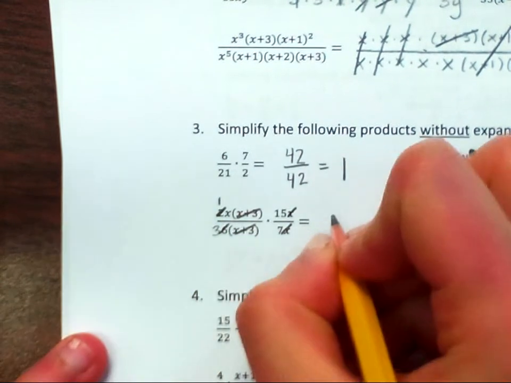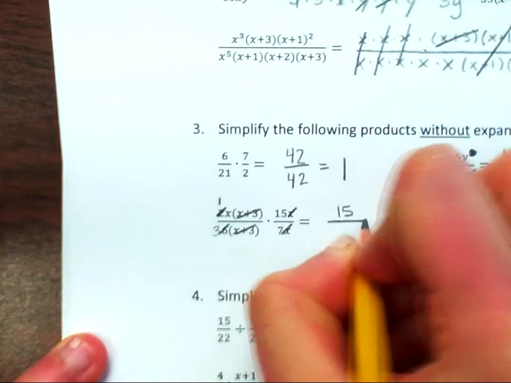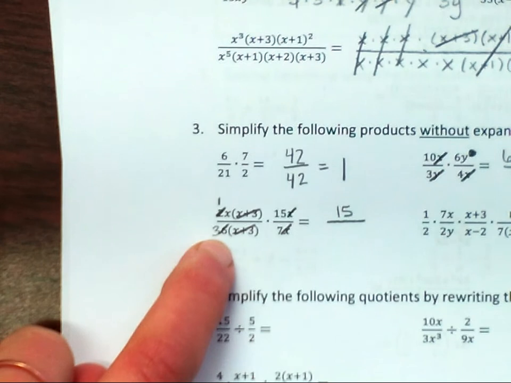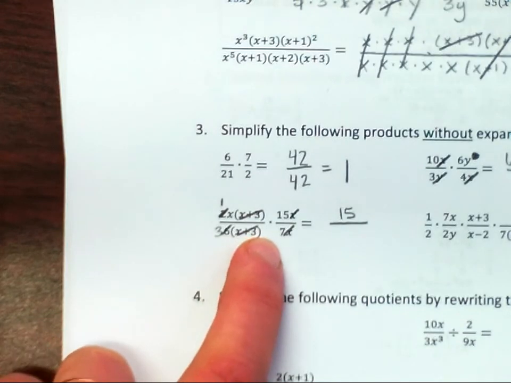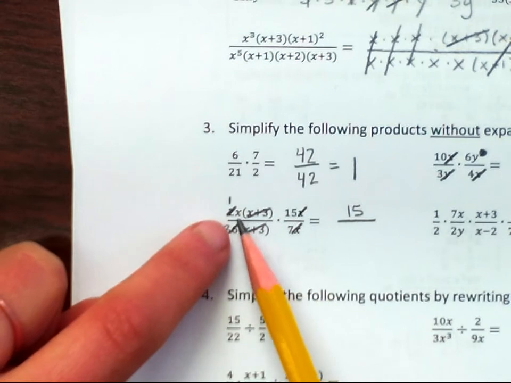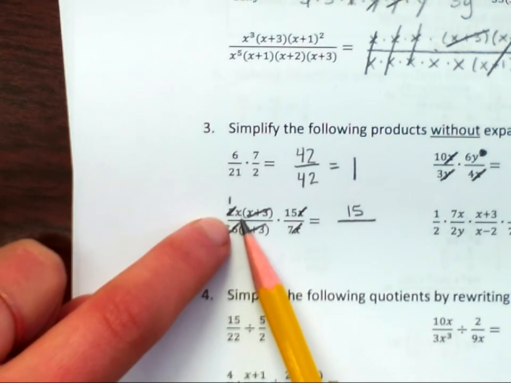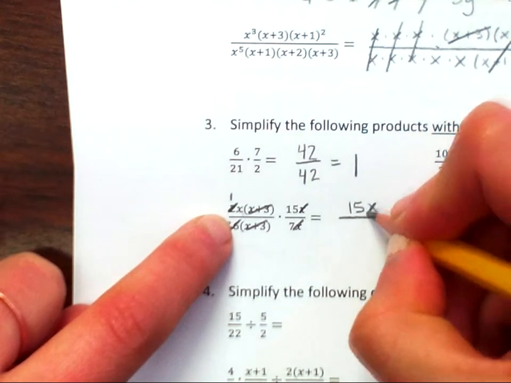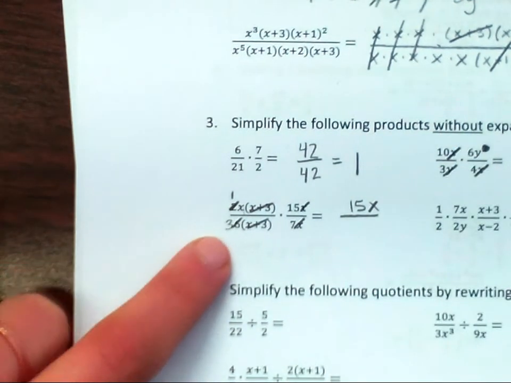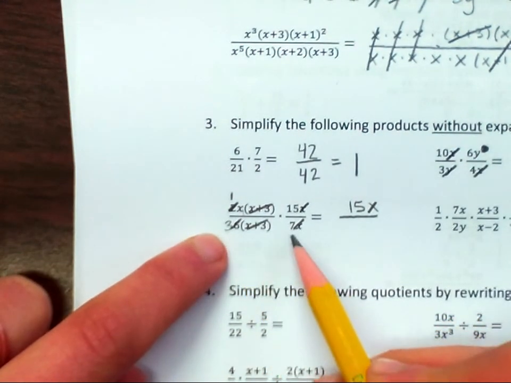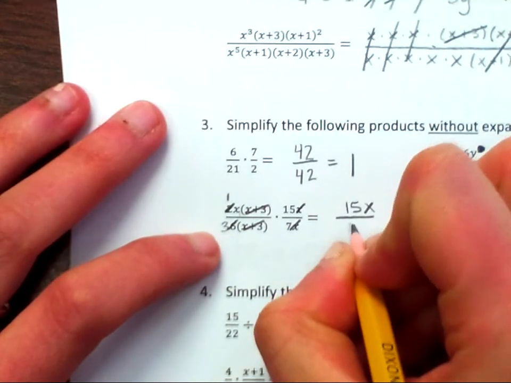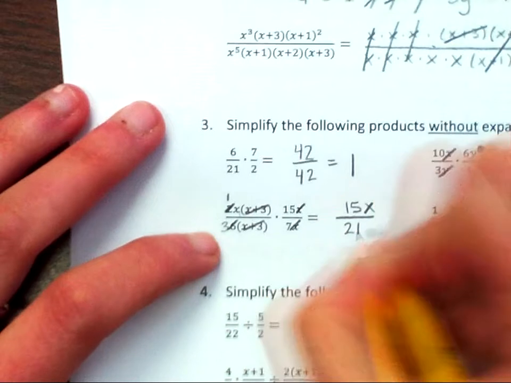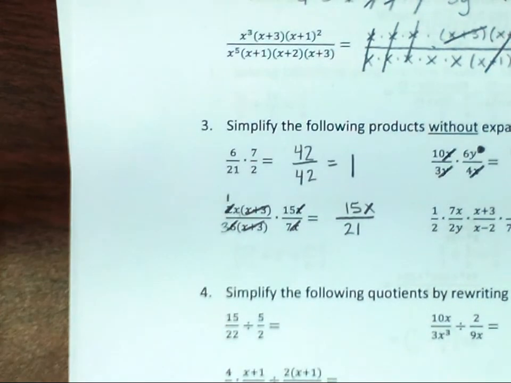All that's left in the top is 15 over, and then I have a 3 times, oh, see, almost forgot something. That little x is left in the top as well. So we have 15x in the top. And in the bottom we have a 3 and a 7. So that's 21. So we have 15x over 21.